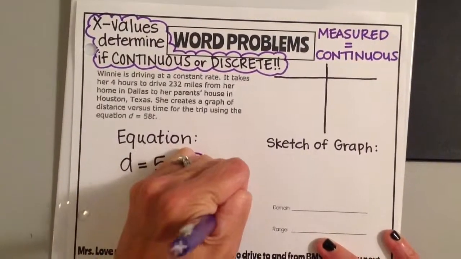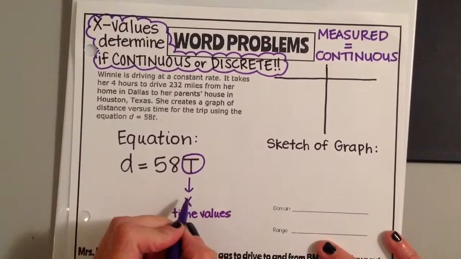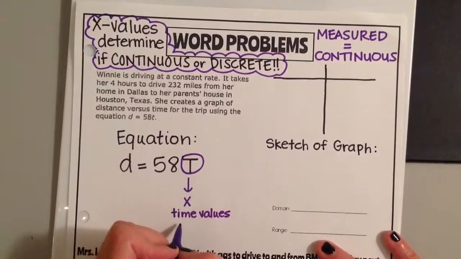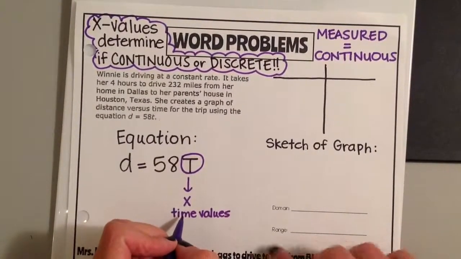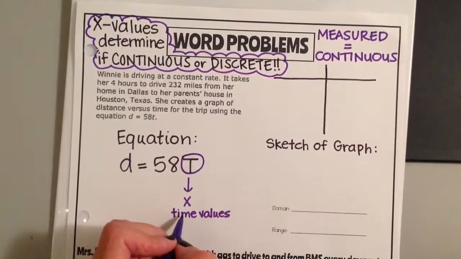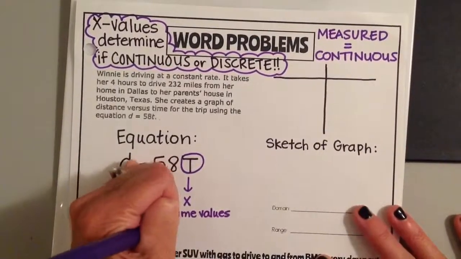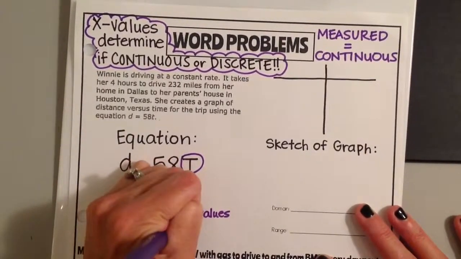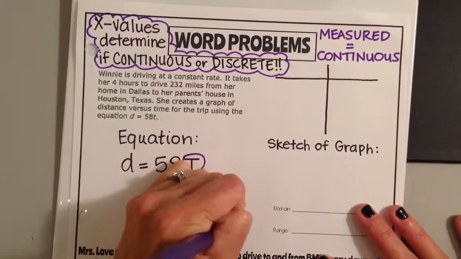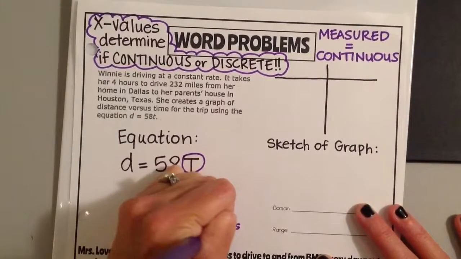If it is a number that is telling me the number of hours, then I'm going to plug that in for x, which is really being plugged in for t in the original equation. Now I want to ask myself, is time measured or do we count time? And hopefully you said measured because time is measured. And since time is measured, my domain is continuous.